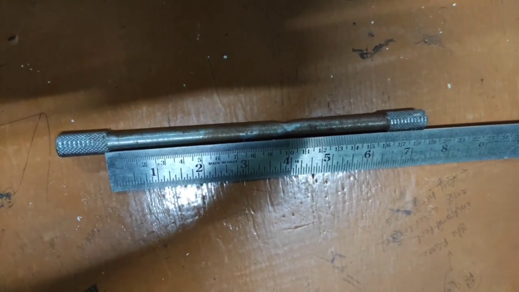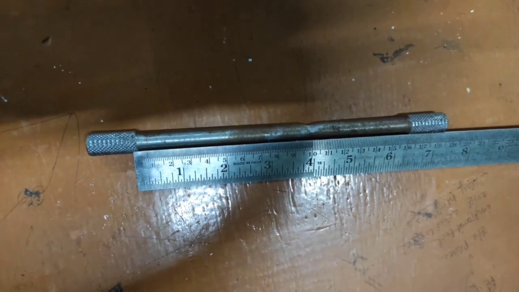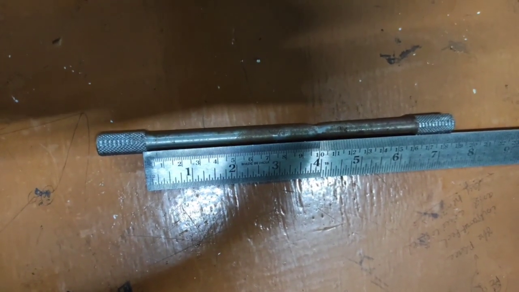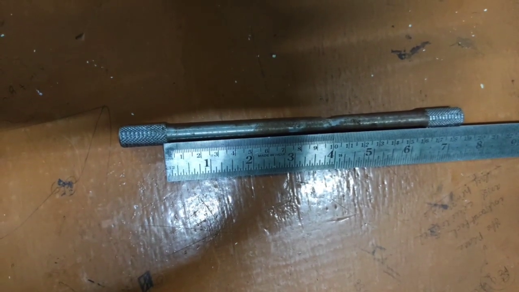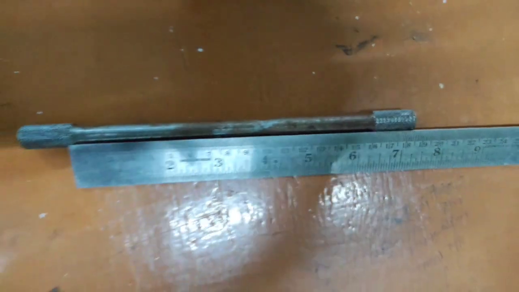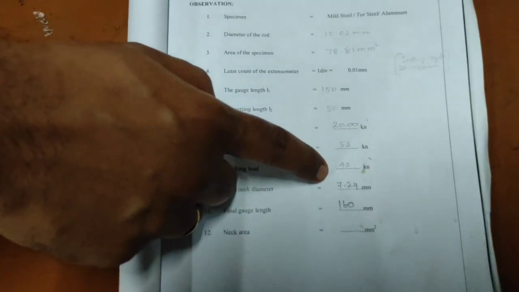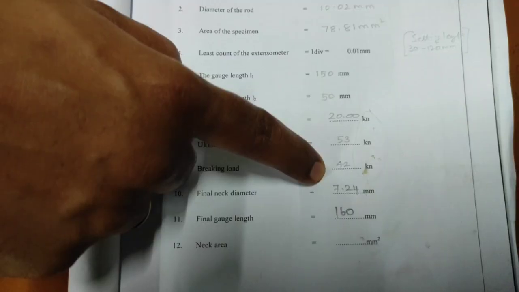Just place the scale and measure the final length of the specimen, that is, the final gauge length. After the deformation, the final gauge length of the specimen is 160 mm. The final neck diameter has arrived as 7.24 mm, and we know that area is pi by 4 d square. We will calculate the neck area as pi by 4 times 7.24 square, which is the final neck diameter, so that the neck area can be calculated.